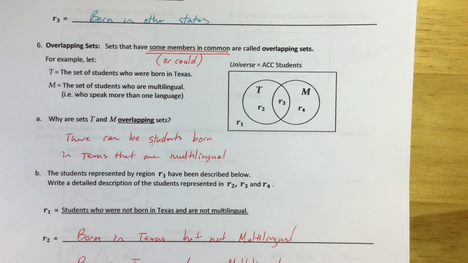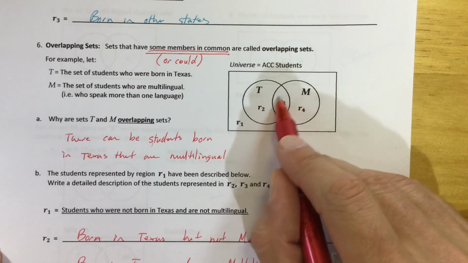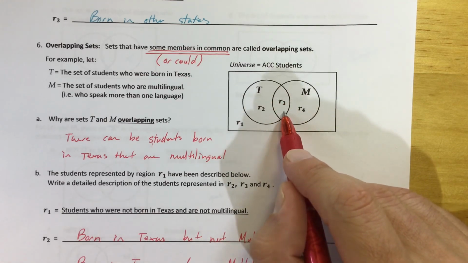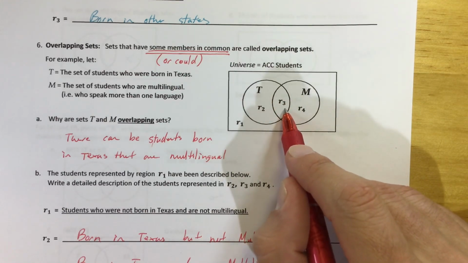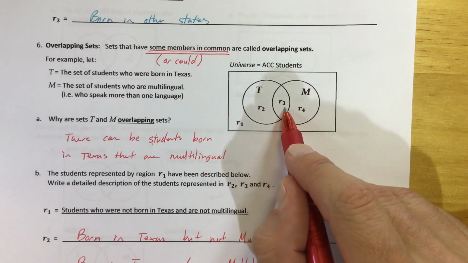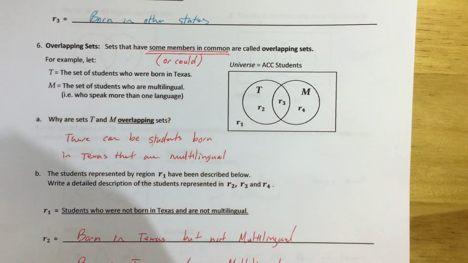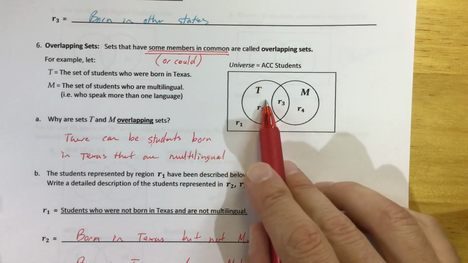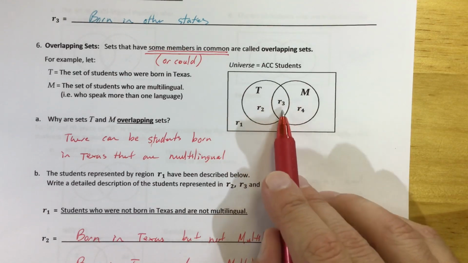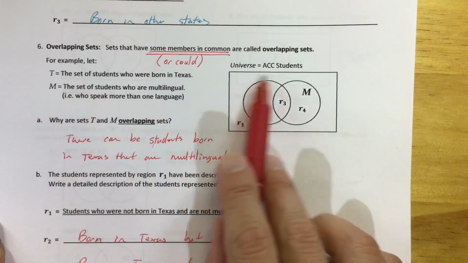All right, there's a chance that you might get what's called an empty region where there's nobody who sits in there. But if it's possible that somebody could be in the overlapped area, we just don't actually have that data on hand, then you should still draw these as overlapping. So it's okay if we don't have any items in certain regions, but you want to consider if it's actually possible to. All right, so T is again born in Texas.